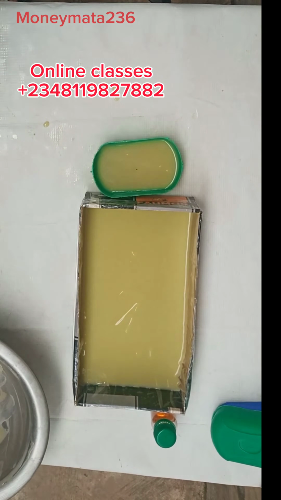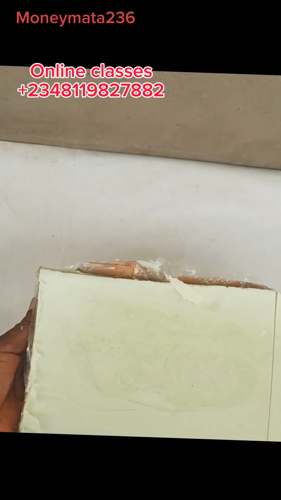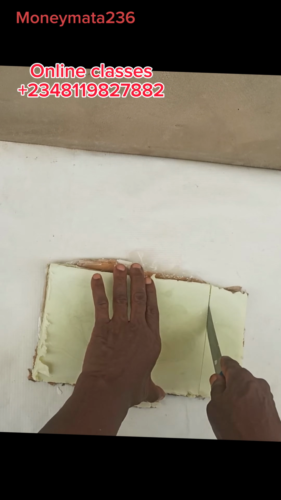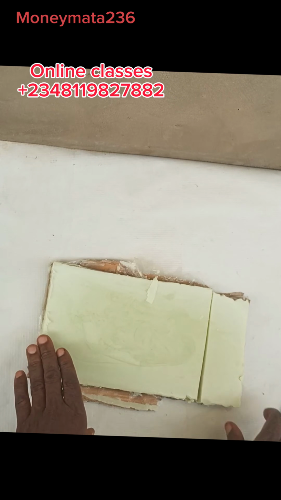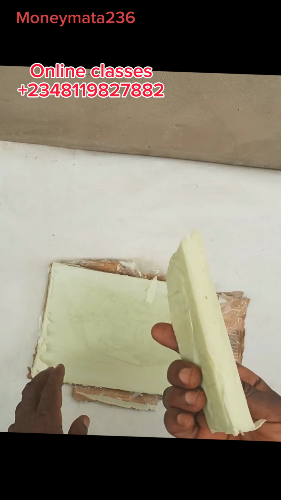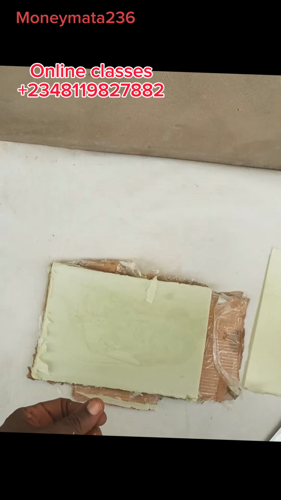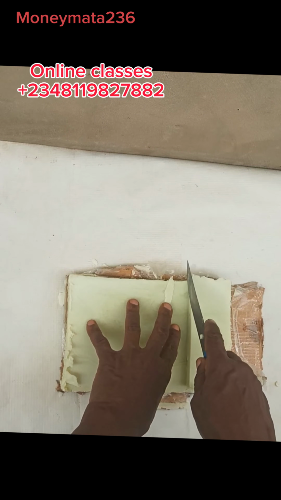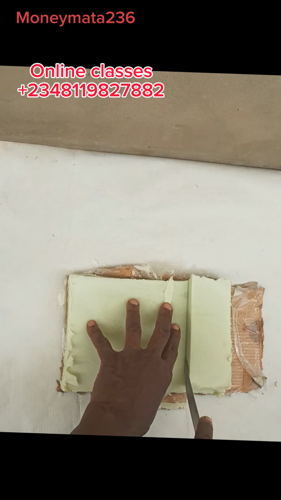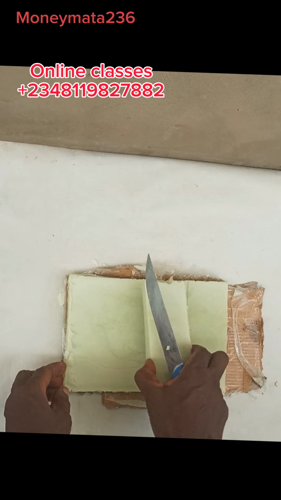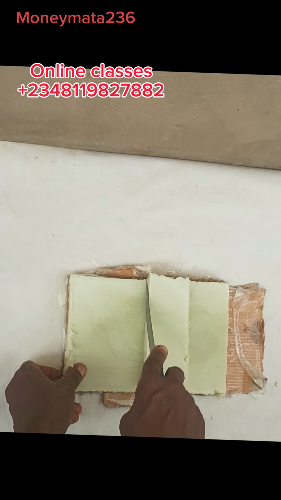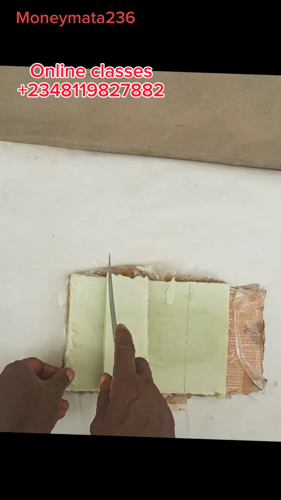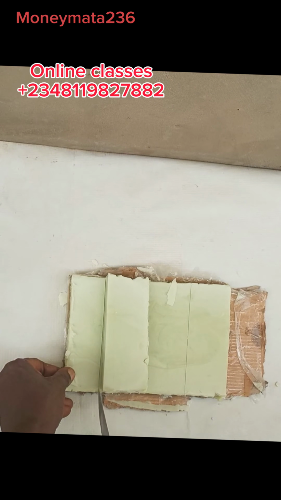The butter is very fine. Wow, and improvised, yes, just about 2-3 hours. So cut it, you can see how strong it is. Wow, nice one, really nice. In the absence of a cutter, just use your knife.